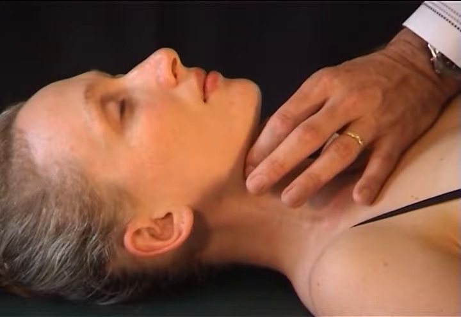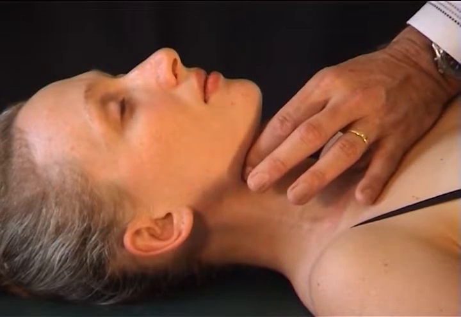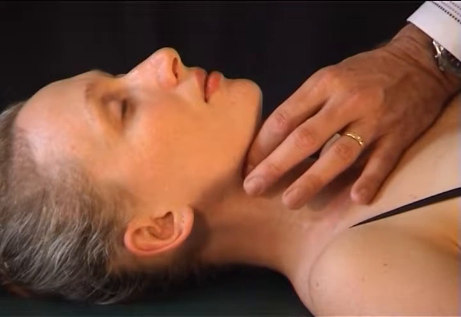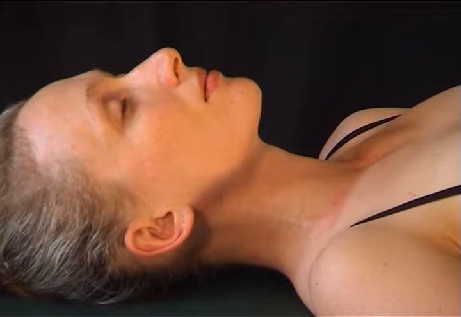I'll go back and palpate the hyoid, and that just gives confirmation that there's been some good release there, so easier translation now to the right.